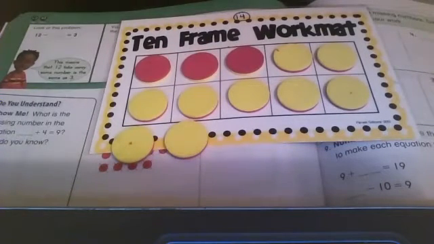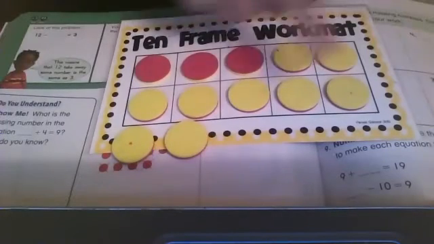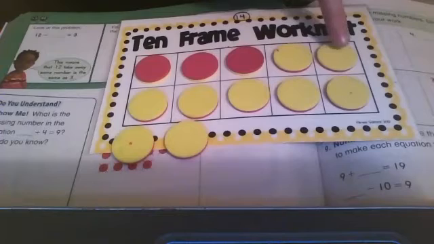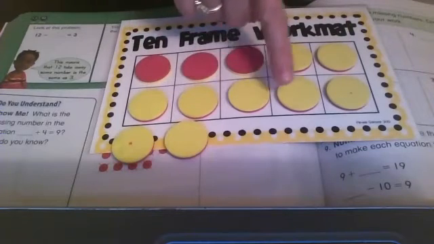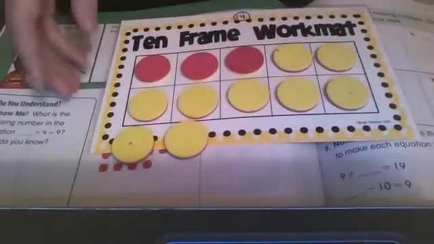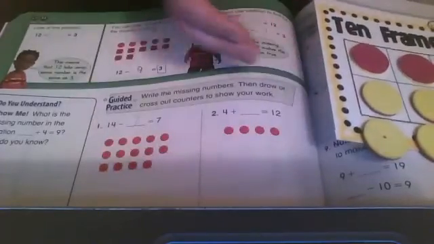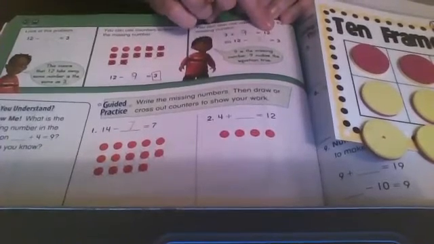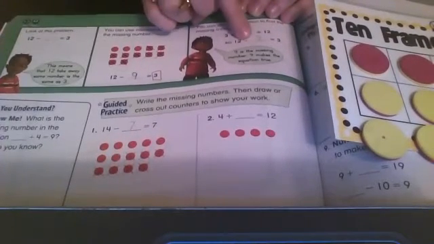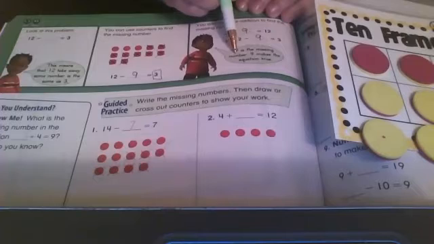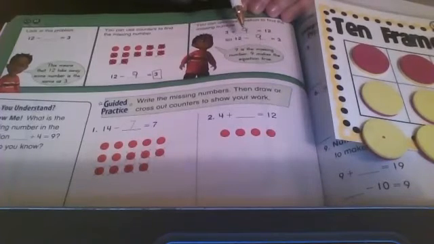Okay, how many yellow counters did I need to add to that 3 to get to 12? Let's count them. We have 1, 2, 3, 4, 5, 6, 7, 8, 9. I needed to add 9 more counters in order to get 12 altogether. So 3 plus 9 equals 12, which is related to 12 take away 9 equals 3. Okay, so Carlos sums it up by saying 9 is the missing number. 9 makes the equation true.